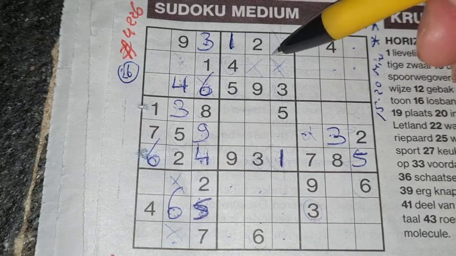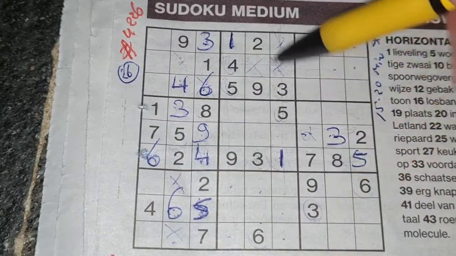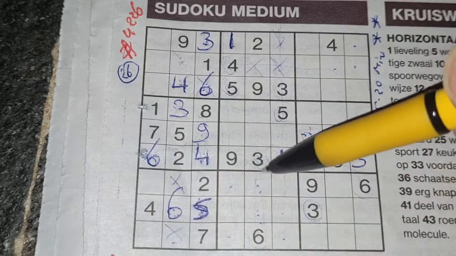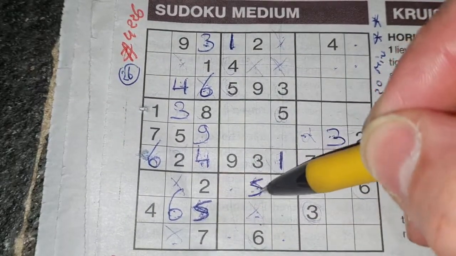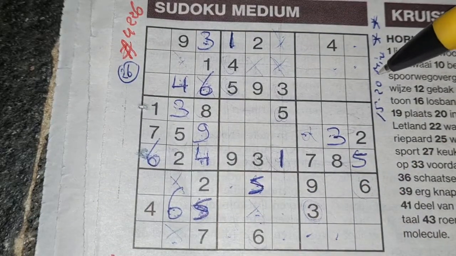Then 5 in this column, 5 in that column. So the column between, the middle column, the only 2 places left for the 5 should be here or there. We see there 5, no 5 there, 5 should be there. Alright. Okay.